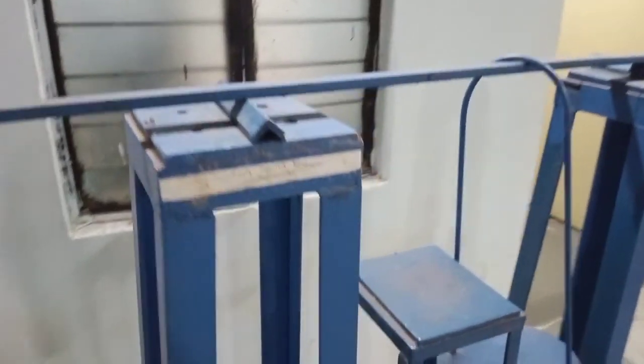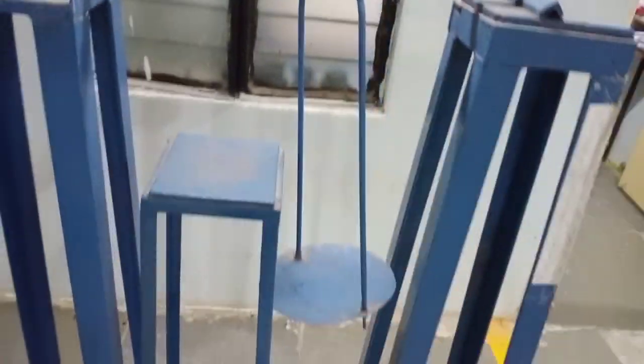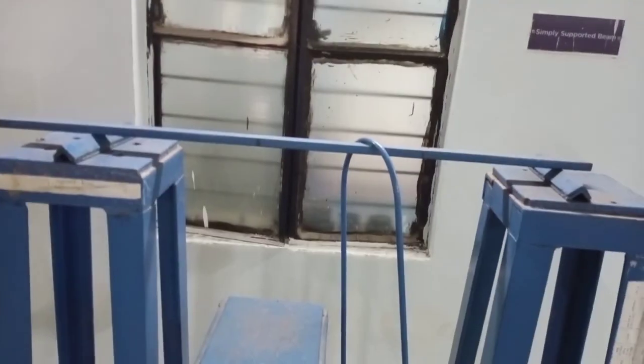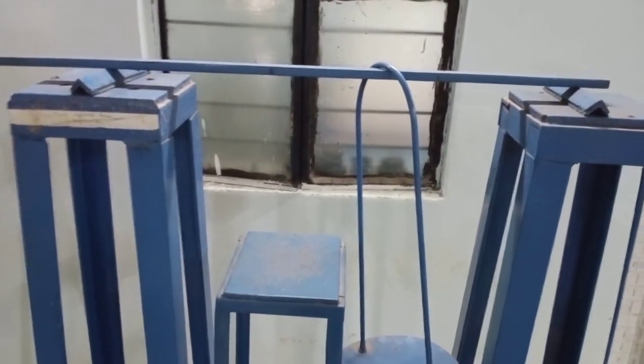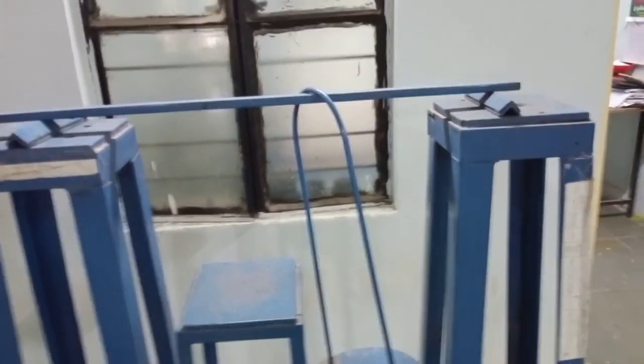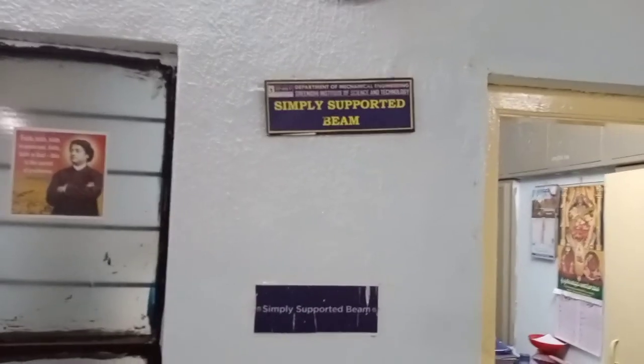Then we are having a simply supported beam. When we are applying the load, we are finding the deflection at the center of the beam. Then, depending upon the requirement, we can find Young's modulus of the material of the beam likewise.